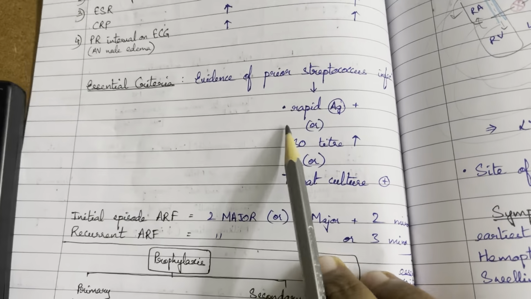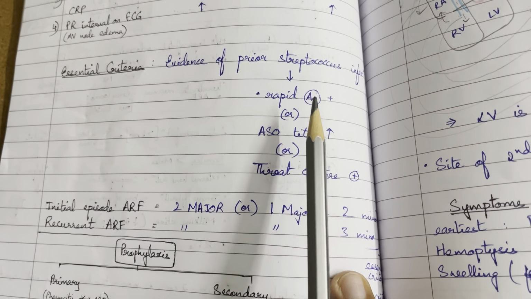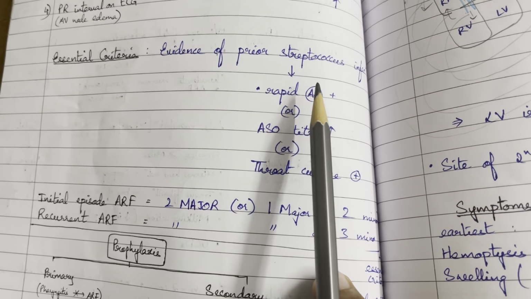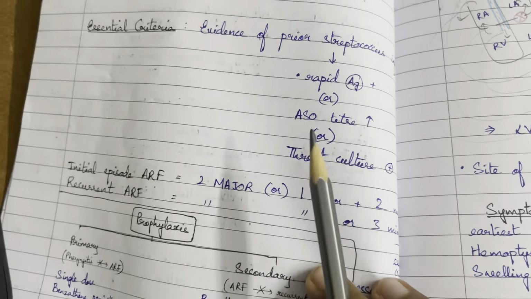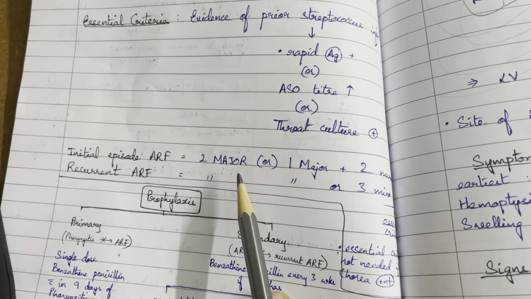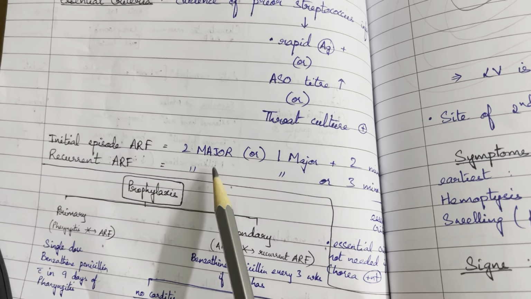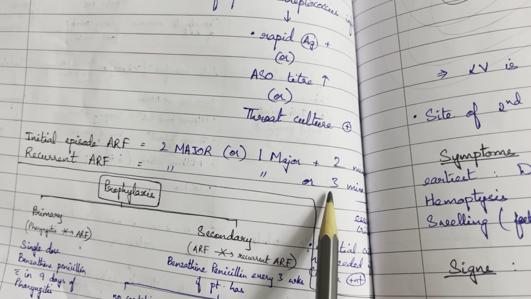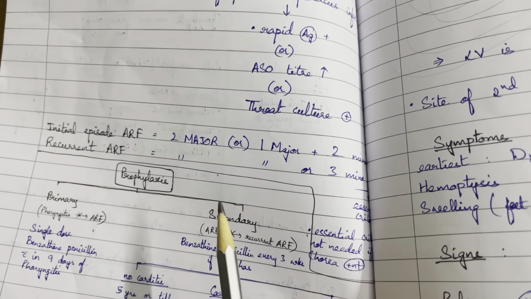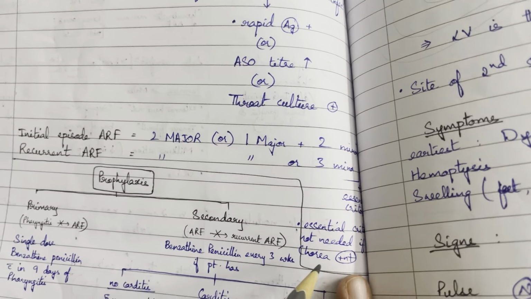So essential criteria is evidence of prior streptococcal infection: any history of throat infection, or rapid antigen test for streptococcus, or ASO titers are elevated, or throat culture is positive. So initial episode, 2 major or 1 major plus 2 minor. Recurrent, so 2 major or 1 major plus 2 minor or 3 minor, along with essential criteria. And essential criteria is not needed if chorea is present.